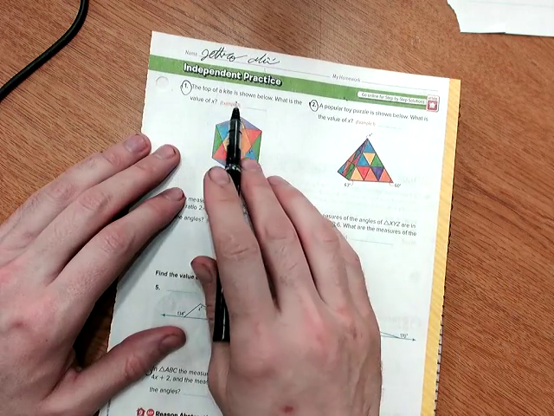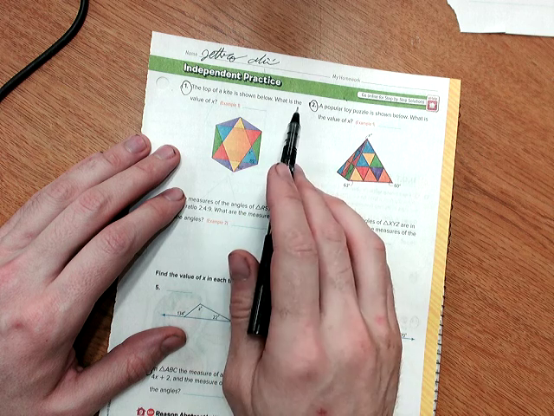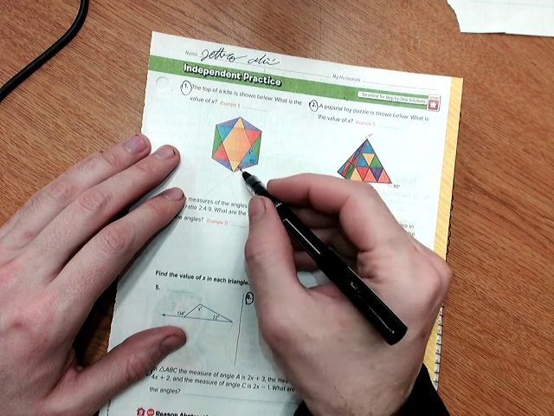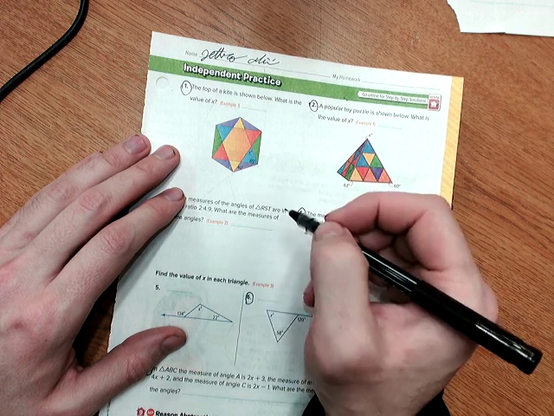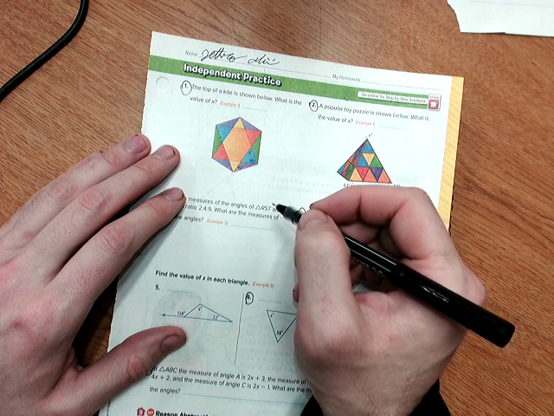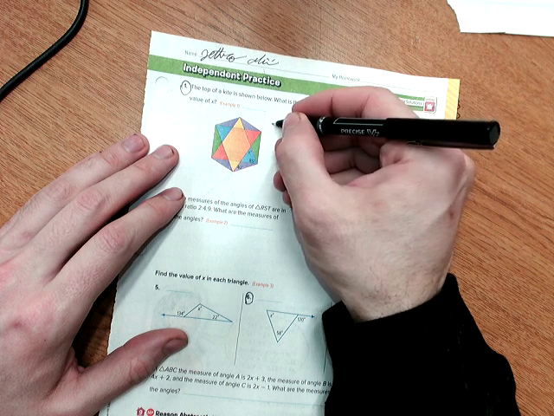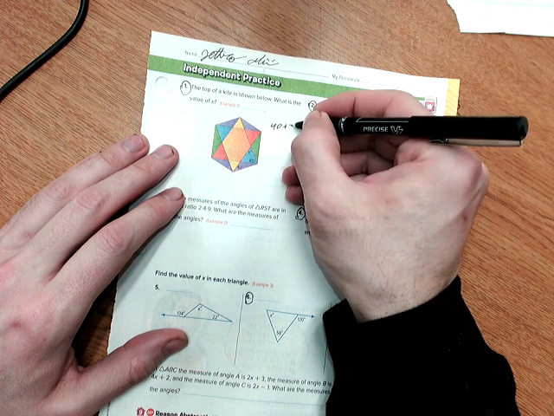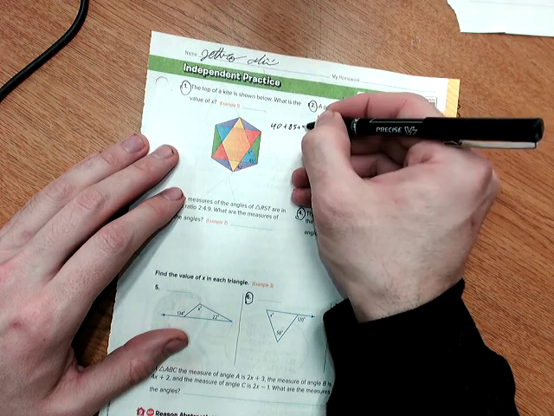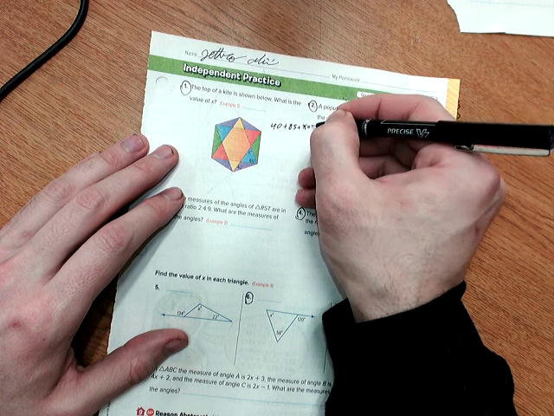The top of a kite is shown below. What is the value of x? So we have 40, 85, and x. Well, we know that 40 plus 85 plus x equals 180.